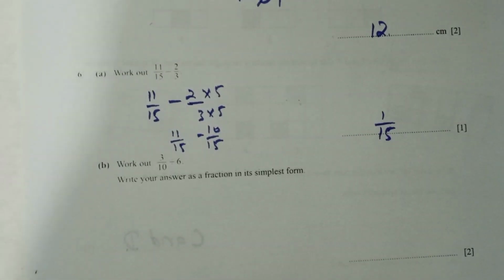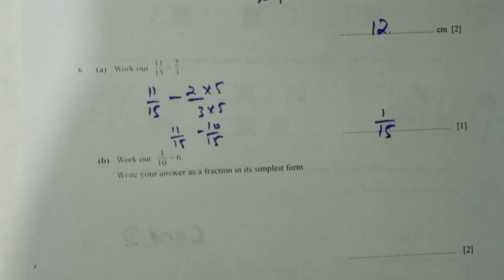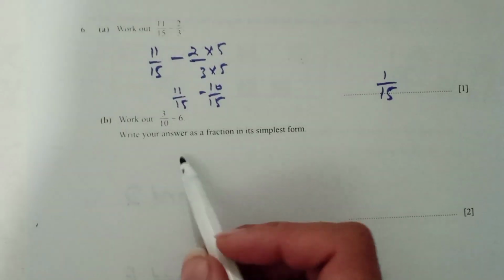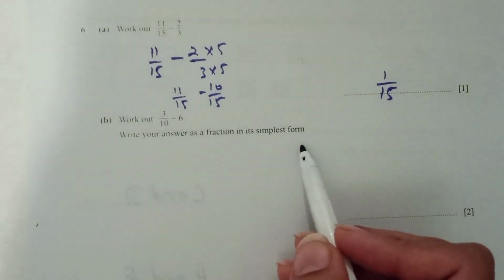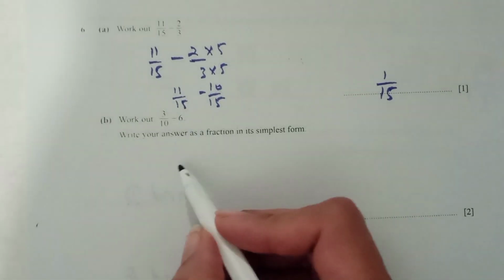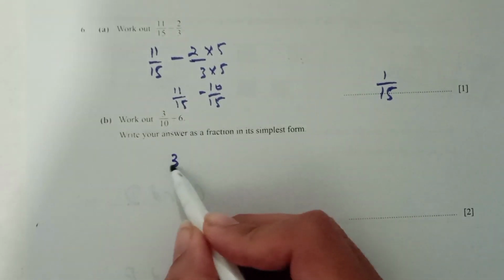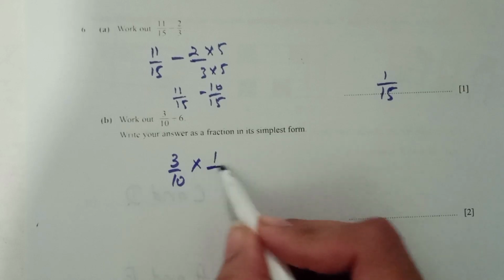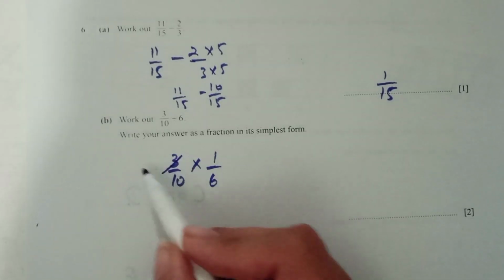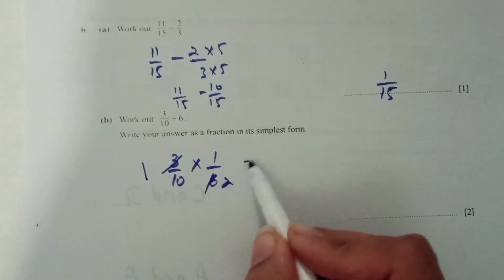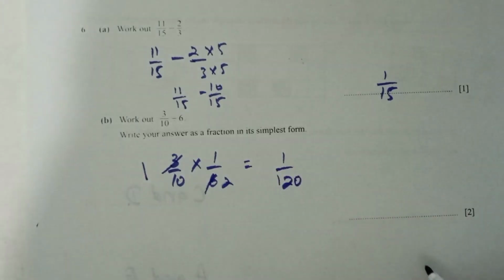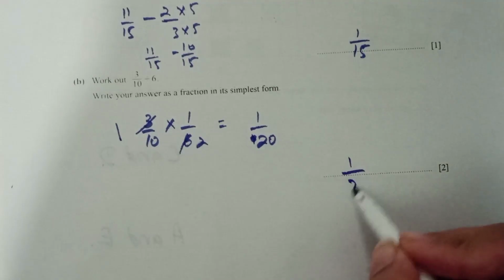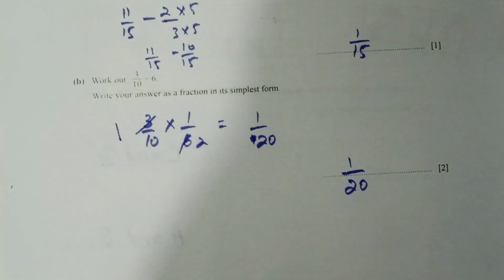Now students, that's the answer of A part. Now students, B part. Write the answer as a fraction in the simplest form. When the divide sign is changed into multiply, the position of the fraction is changed. And the answer is 1 over 20, and this is the answer of B part. Now students, question number 6 is also solved.